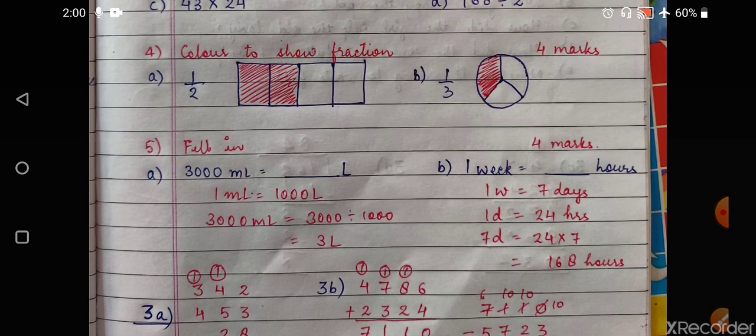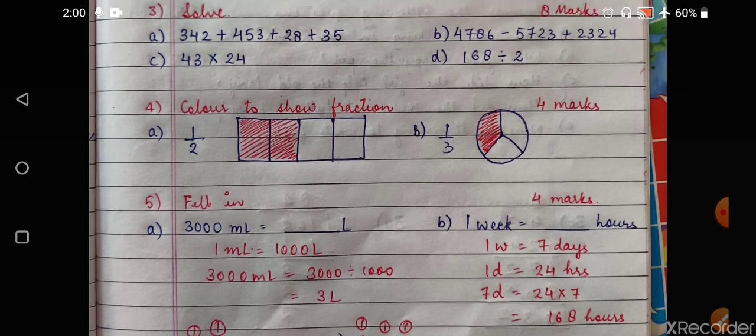1 week is equals to how many hours? So first we'll convert week into days and then days into hours. So 1 week is equals to 7 days. 1 day is equals to 24 hours. 7 days is equals to 24 into 7, that is 168 hours. Coming back to question number 3.